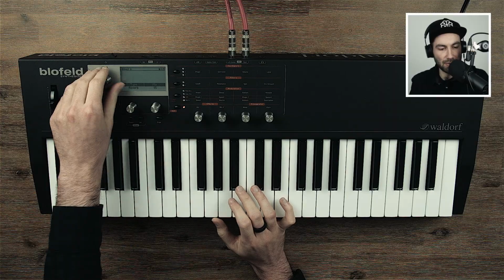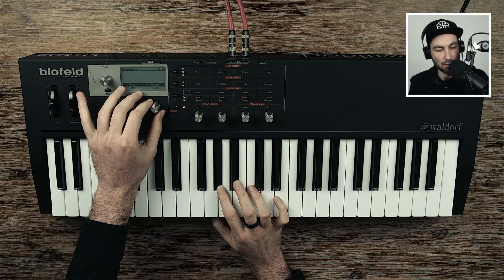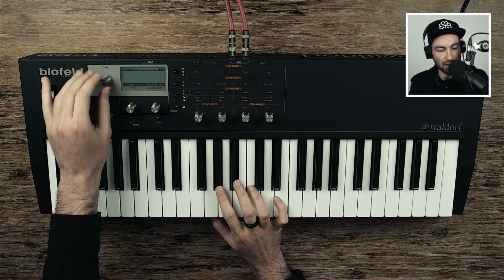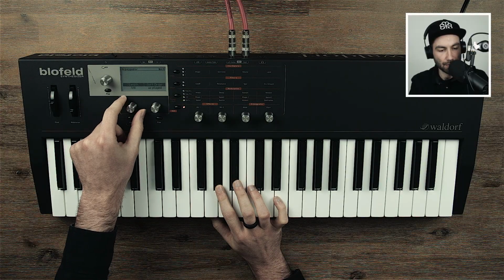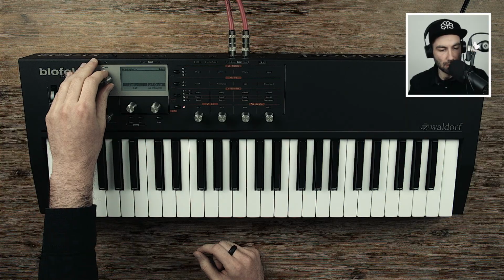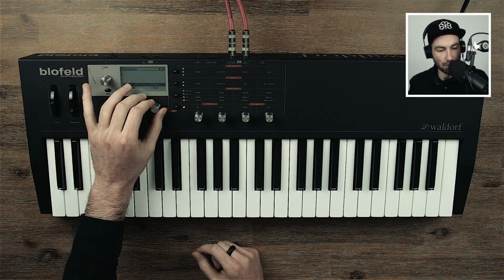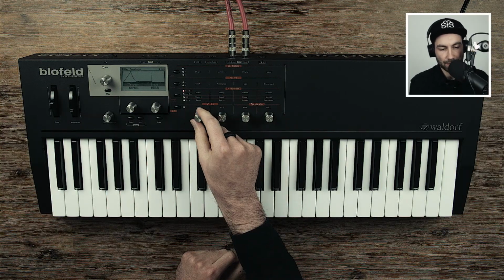Then we can turn on the arpeggiator and see if we can get something interesting. Let's set a slightly longer gate length so that we can hear the envelopes opening up. And we can go back and massage our filter.